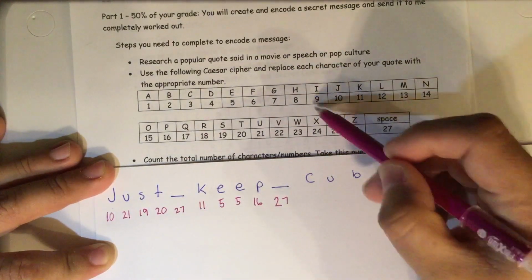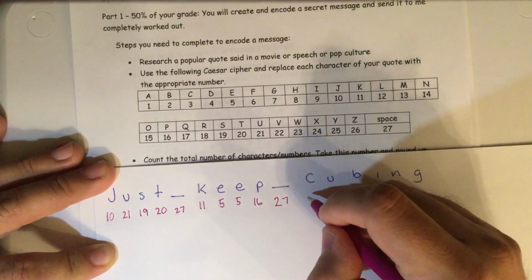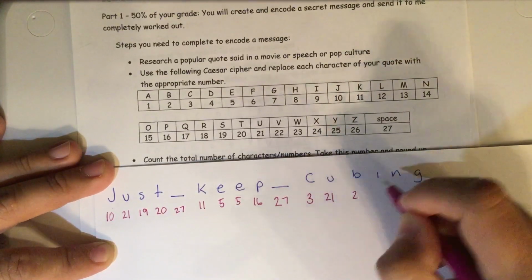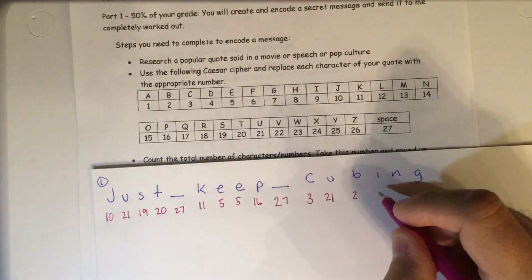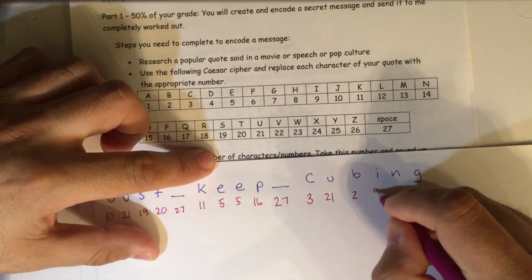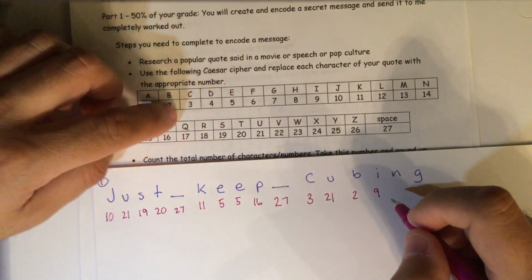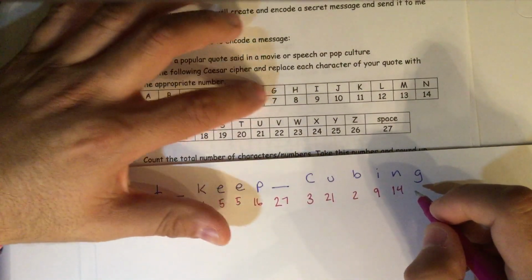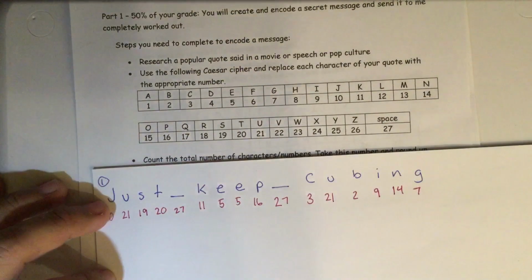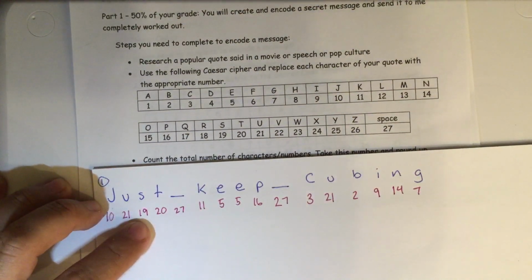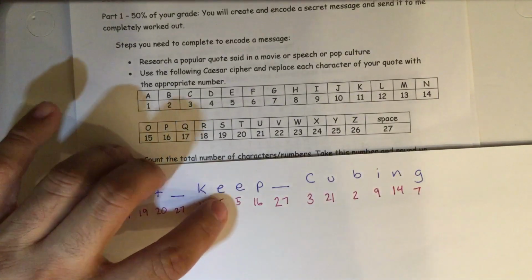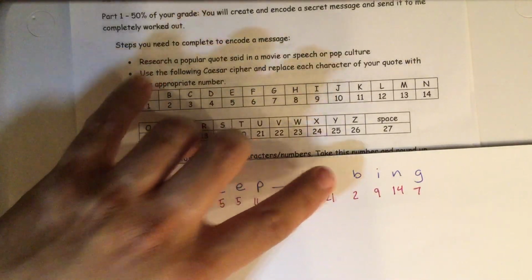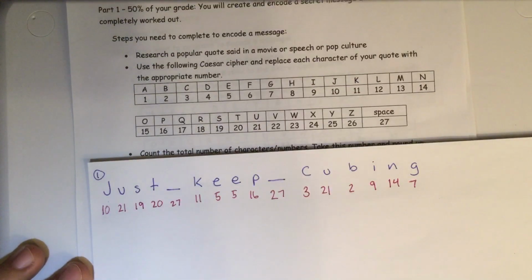Once again, I'm just matching these letters to these numbers and putting them underneath. C is 3. U is 21. B is 2. I is 9. N is 14. And G is 7. Let's make sure that's good: 10, 21, 19, 20, 27, 11, 5, 5, 16, 27, 3, 21, 2, 9, 14, 7. All right, so there it is. That's part 1.